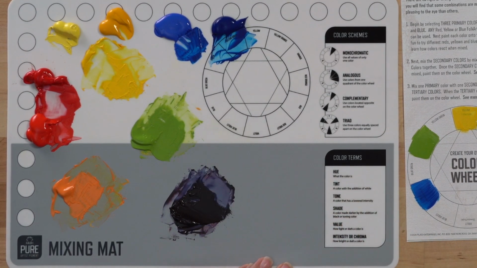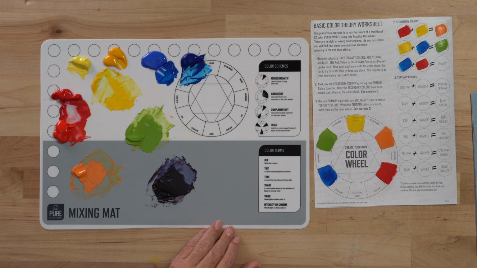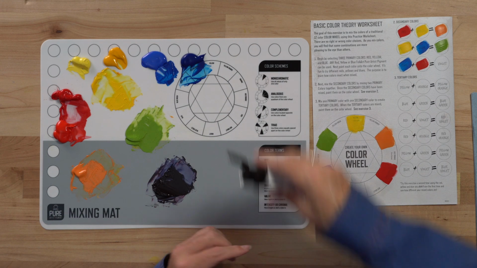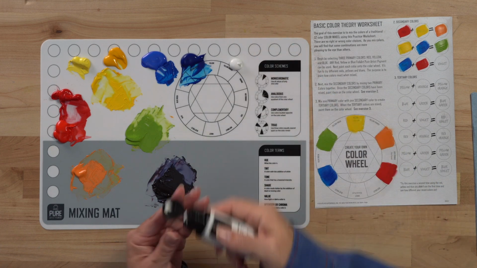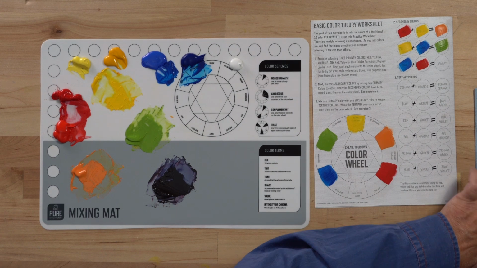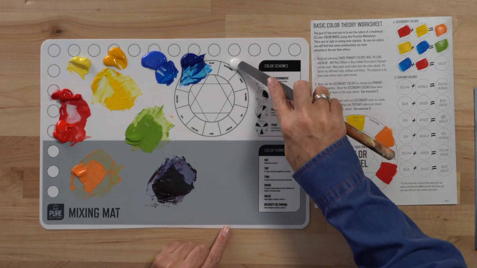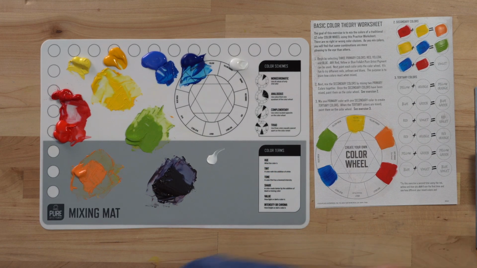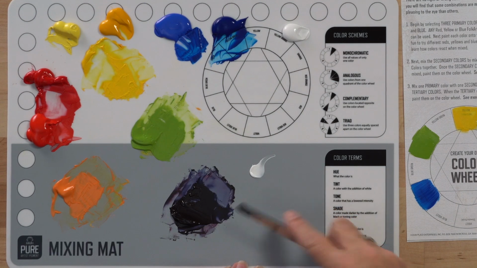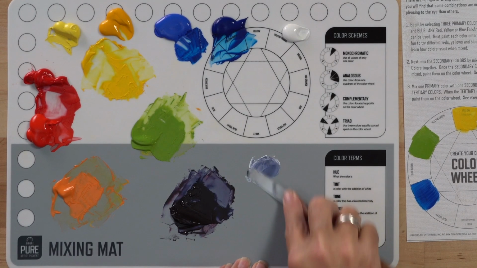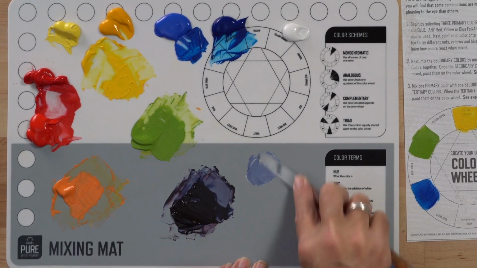So I'm going to set my palette knife down and I'm going to add some titanium white to my mixing mat because I want to do what's called revealing the color. So what I'm going to do is I'm going to take a small amount of white, put that down, and then I'm going to mix in just a very, very small amount of my violet color because I want to see what that color really is.